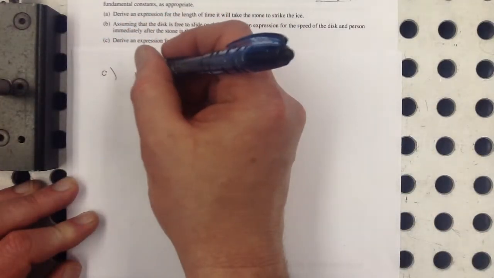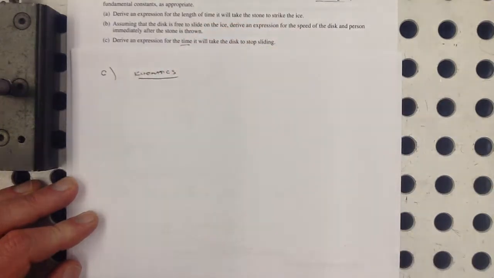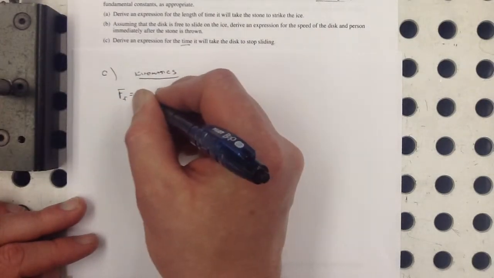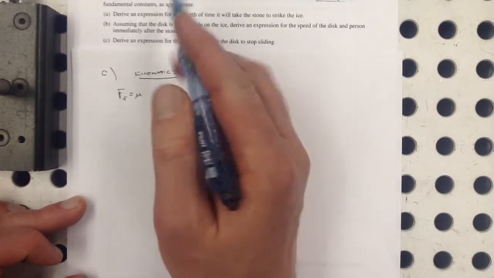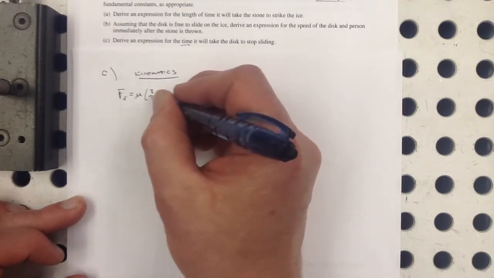One of them would use kinematics. So if you use kinematics, we know that there's an acceleration because of the friction, right? So the frictional force would be equal to mu times the mass of the disk with the person also on top. So that'd be mu times 3/2 mg.